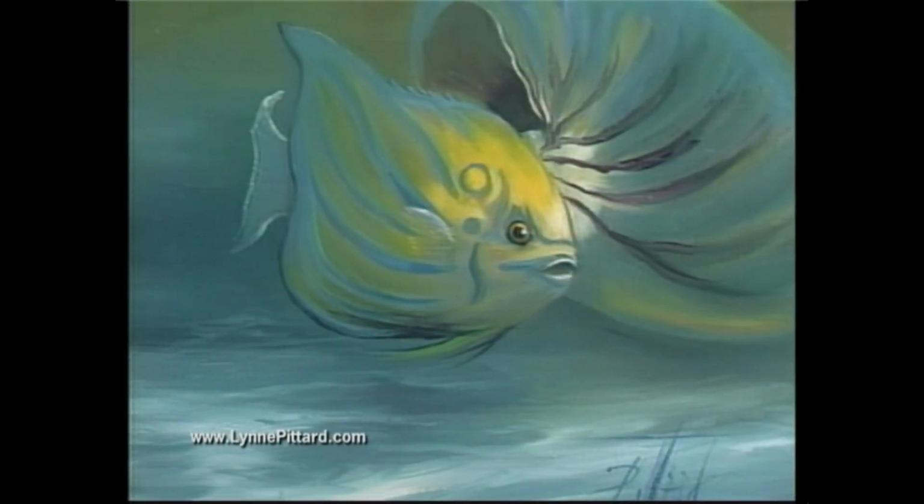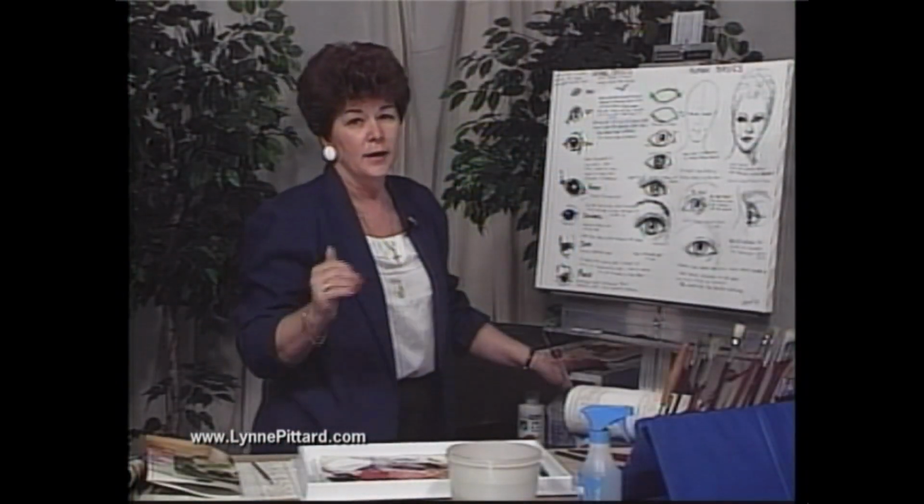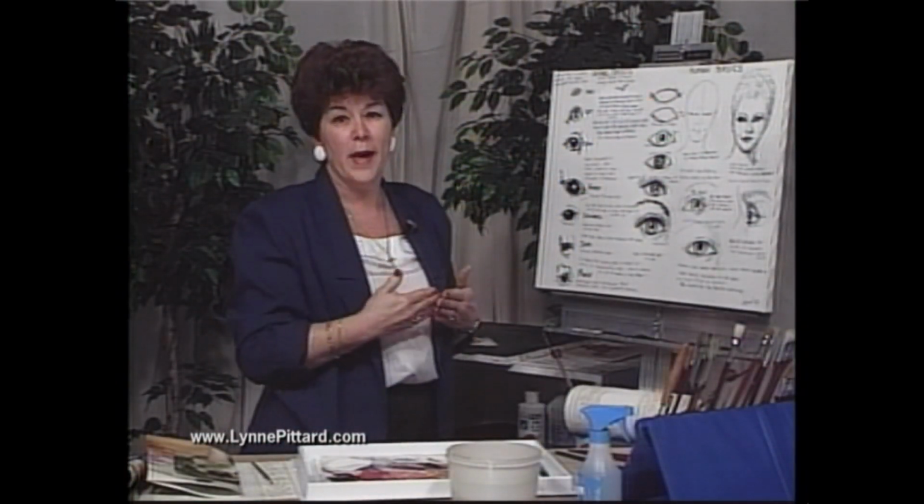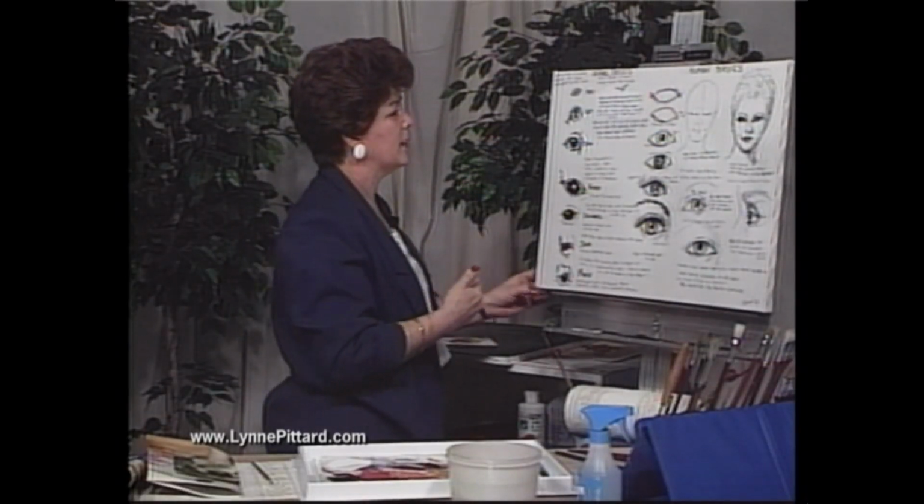So if you're doing an underwater scene, then you want to make sure that the whole character of the painting, a poorly done eye is going to stand out very dramatically in your painting. So you want to be sure you do that.